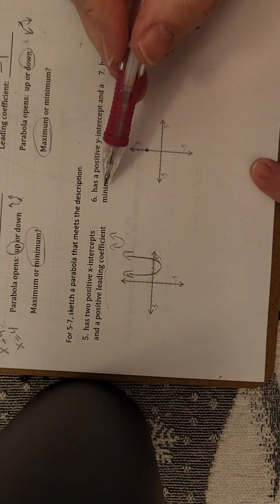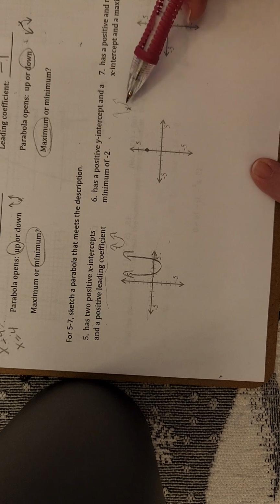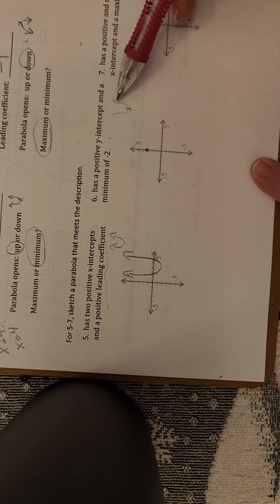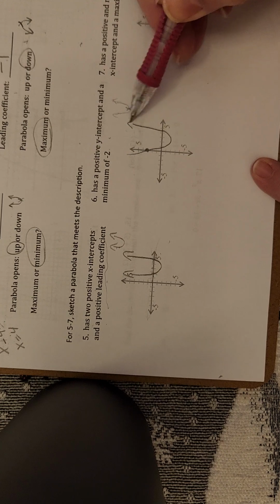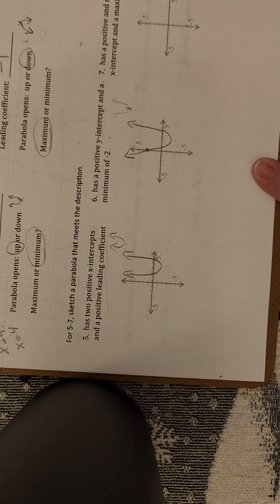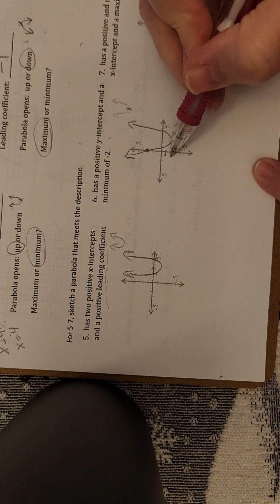And it has a minimum of negative 2. If it has a minimum, that means it's going to open up also, because it'll have a spot that it goes down and then turns back up. So I can just take this and draw a parabola so that it crosses at negative 2. 1, negative 1, negative 2, bam, right there. Okay?